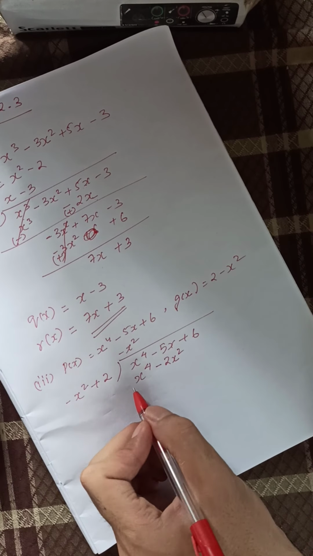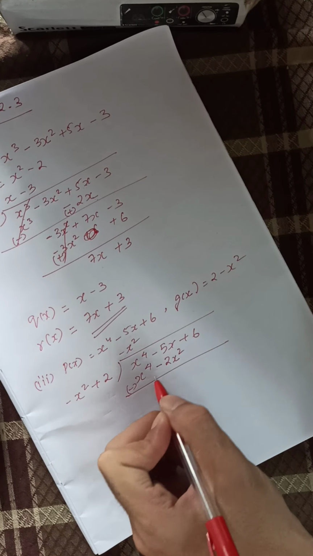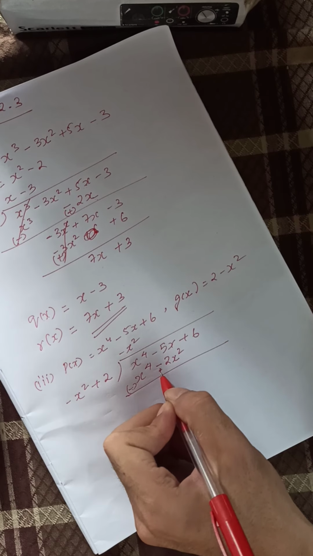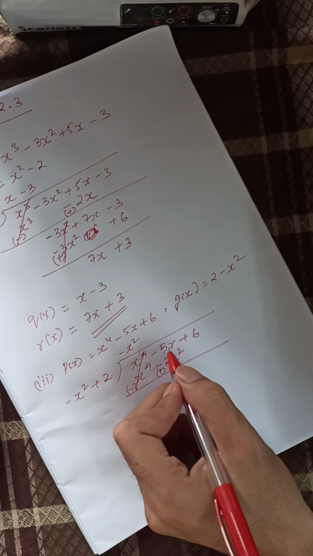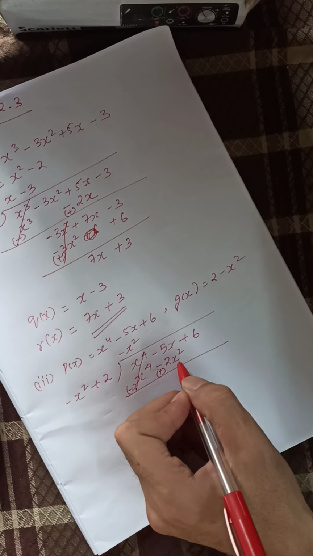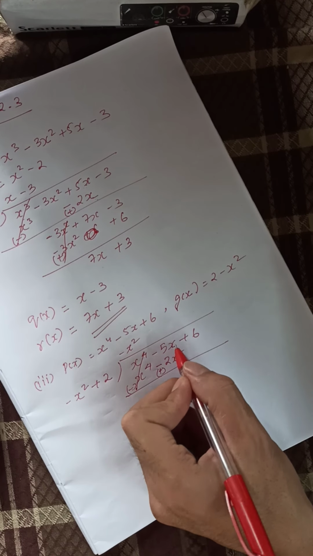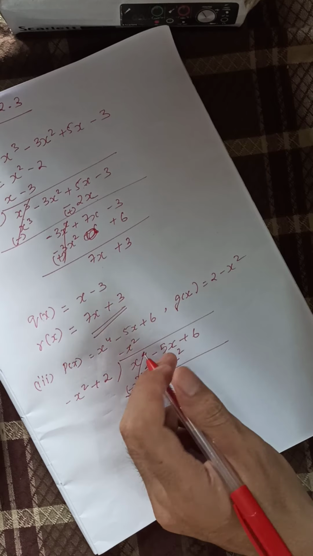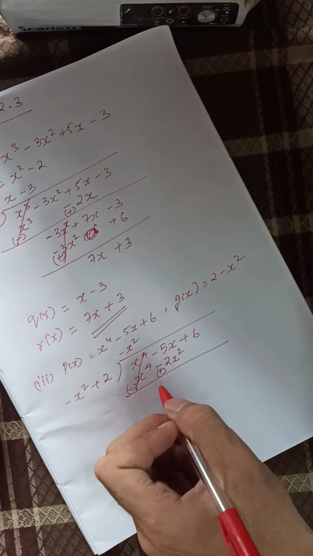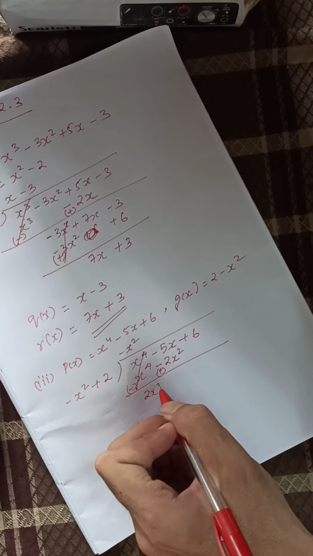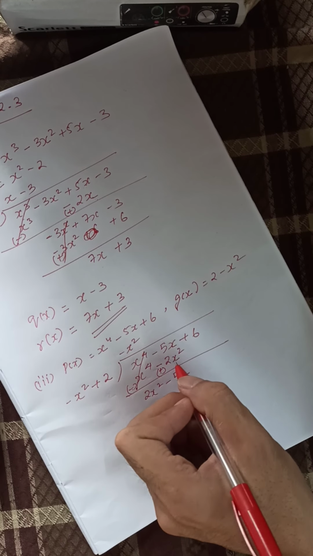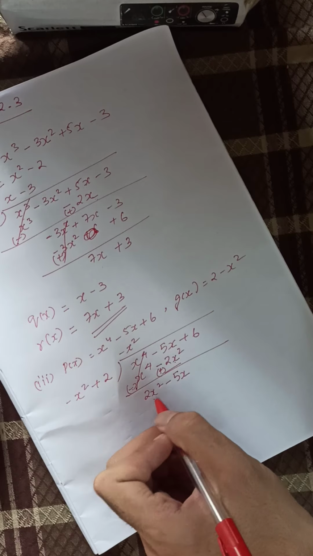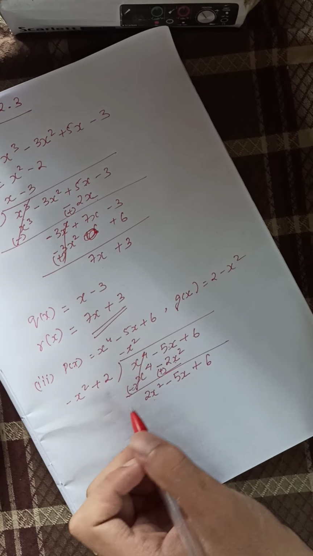Now minus plus will become minus, minus will become plus. Here these two have different powers. Here x is squared, in 5x there is no square, the power is 1. So we have to write this separately. First we write 2x squared, and then minus 5x will come. First we write this one, second this, and plus 6.